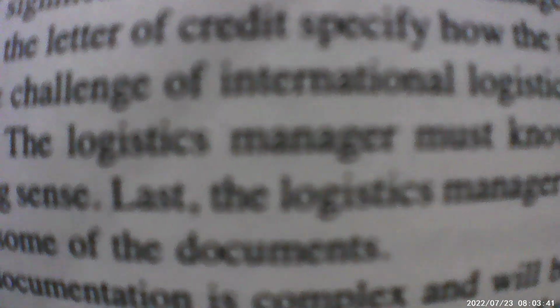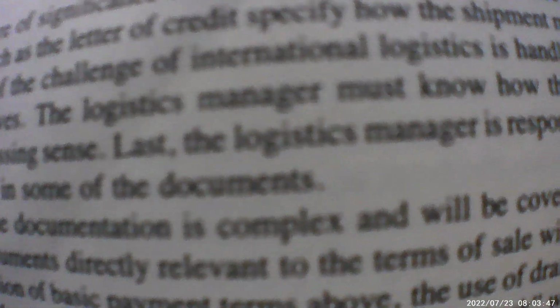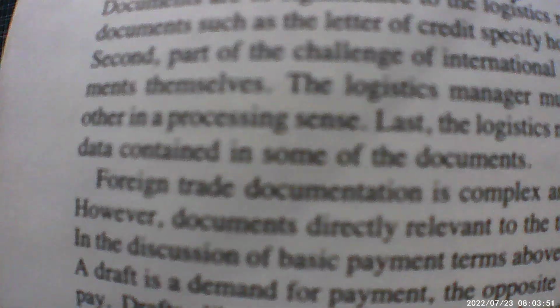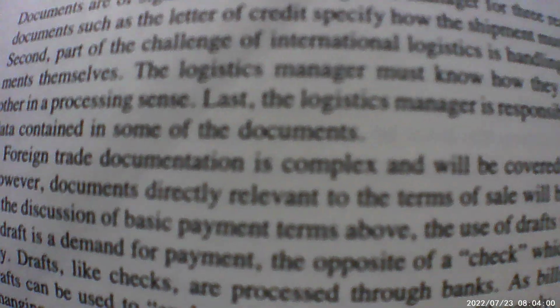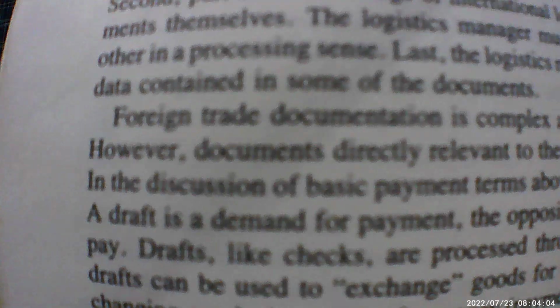First, documents such as the letter of credit specify how the shipment must be handled. Second, part of the challenge of international logistics is handling all the documents themselves. The logistics manager must know how they relate to each other in a processing sense. Last, the logistics manager is responsible for inputting data contained in some of the documents.